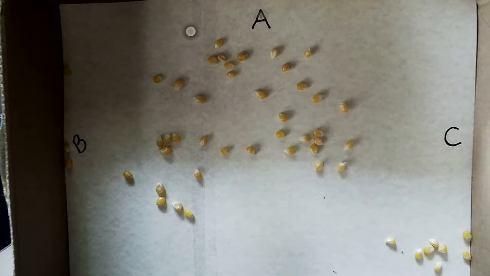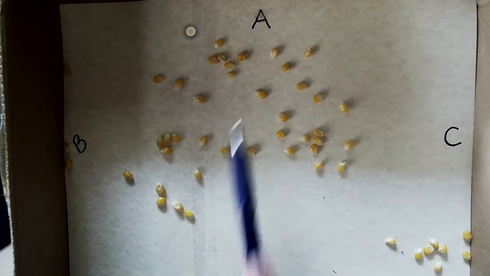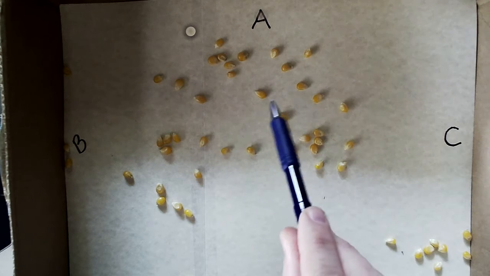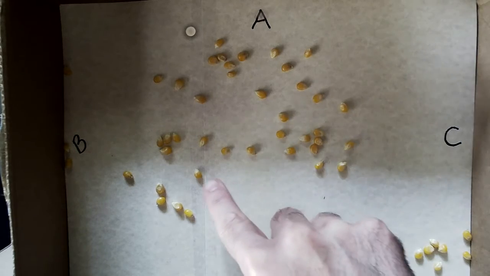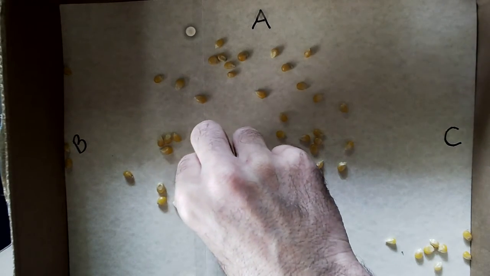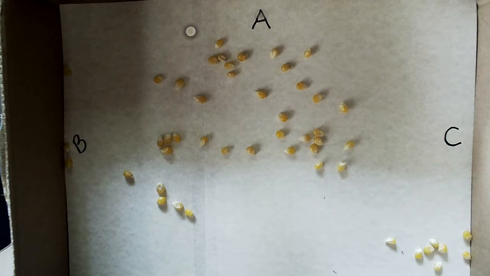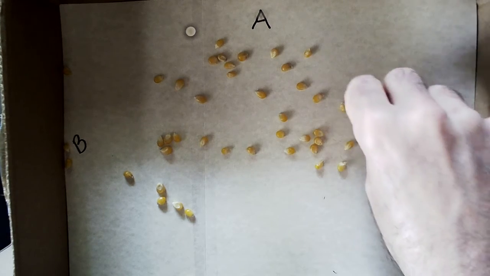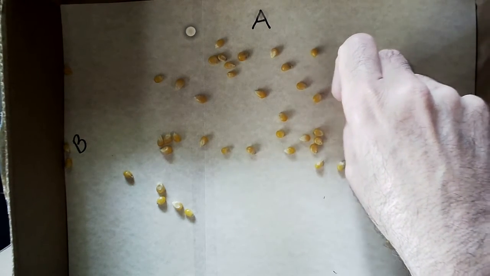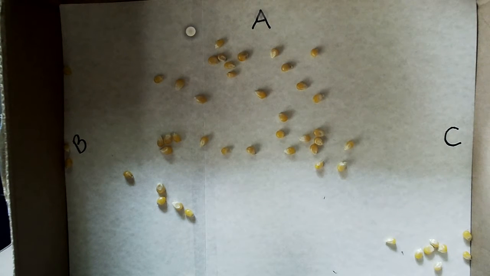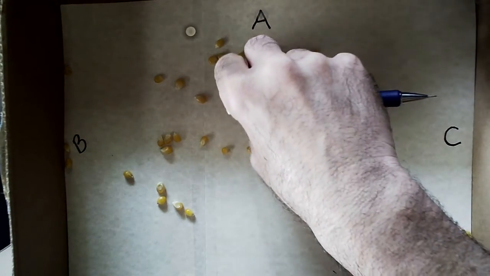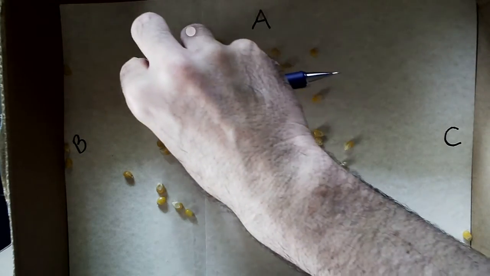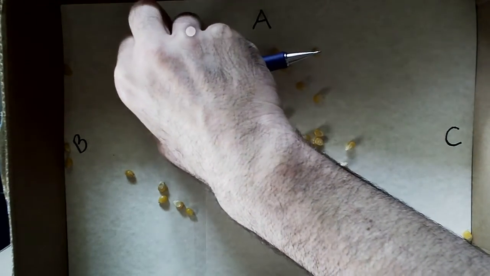So the corn kernel has a little point on it. So what I'm going to do is take out all the corn kernels that point toward A. So you see how that one points toward A? So I'm going to take that one out. Okay, and this one right here points toward A. So I'm going to pull that one out. And the ones that I'm pulling out represent elements that have decayed into the other element. This one right here is pointing toward A, and then I would keep on doing that. Okay, so this is turn 1.